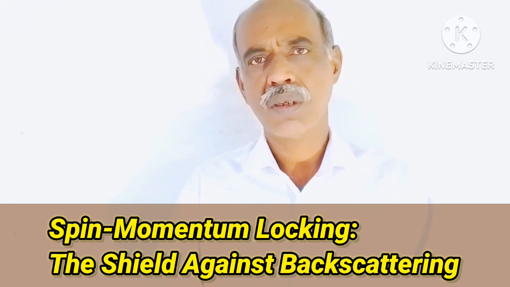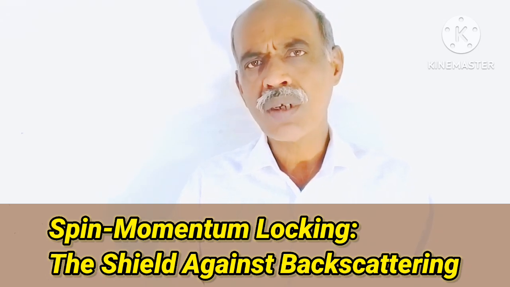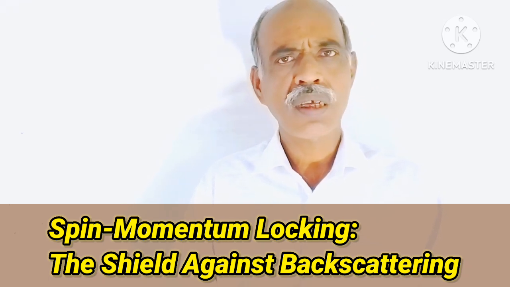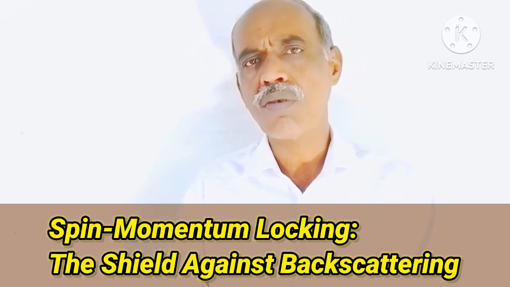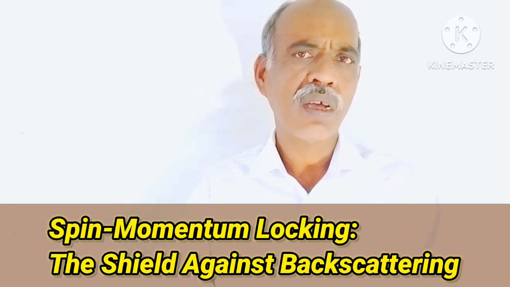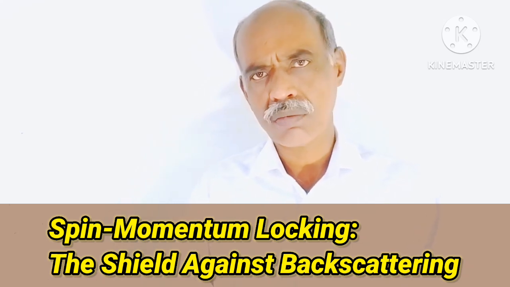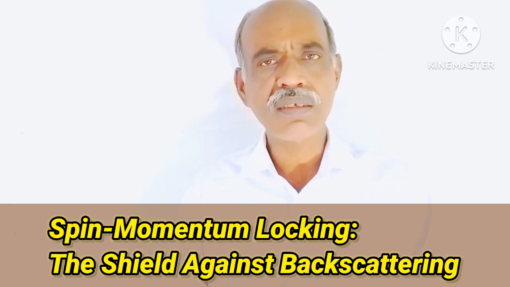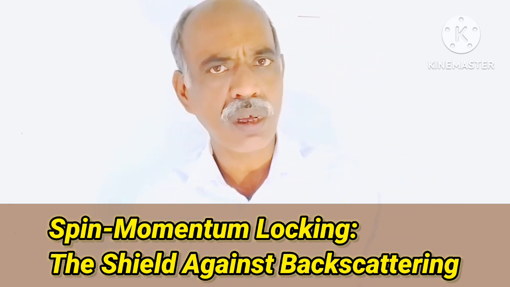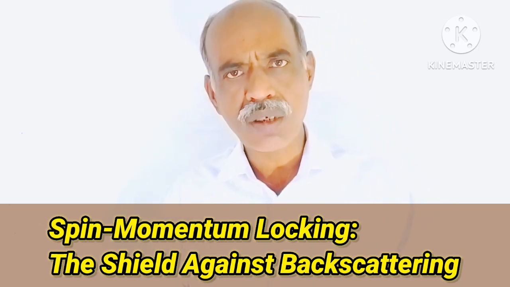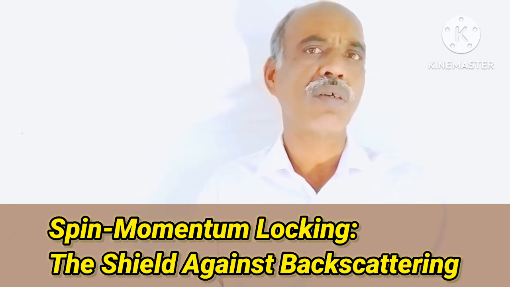Welcome everyone. Have you ever wondered how electrons move smoothly in topological insulators without any resistance? The answer to this question is spin momentum locking. Yes, spin momentum locking is the reason behind this. And this is a quantum phenomenon in the quantum world. It means that in topological insulators, this quantum phenomenon occurs.